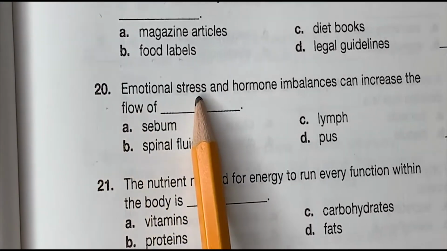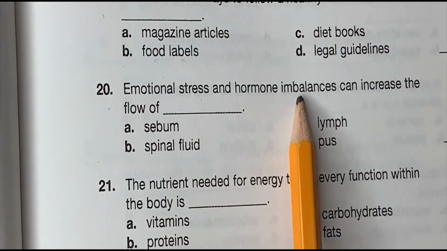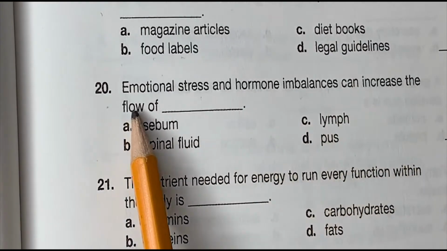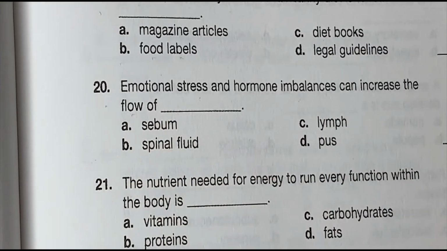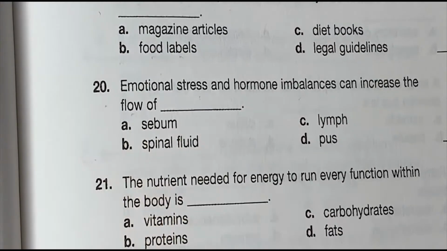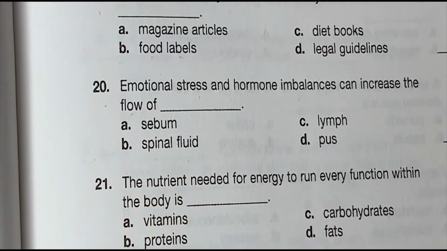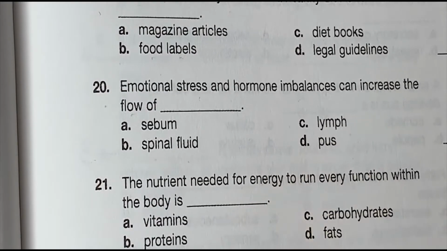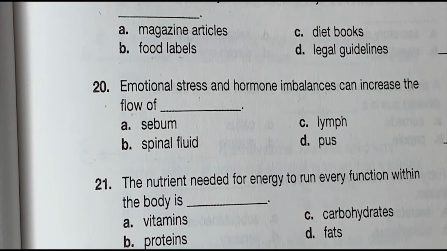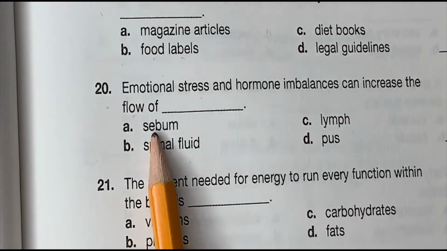20. Emotional stress and hormone imbalances can increase the blank flow of the blank. Is it A, sebum, B, spinal fluid, C, lymph, or D, pus? And the correct answer is A, sebum.